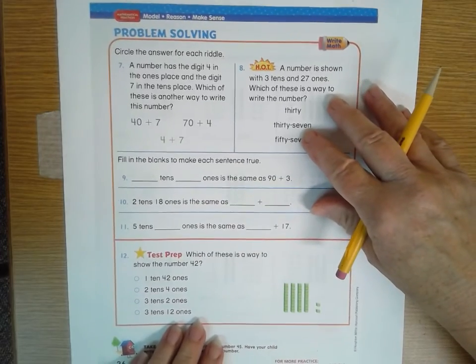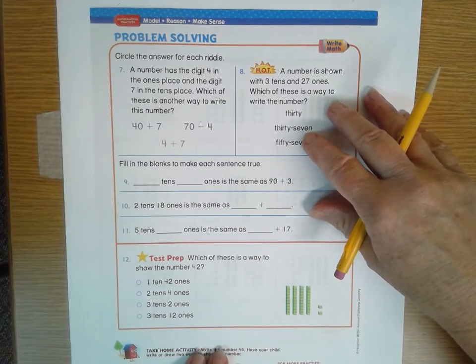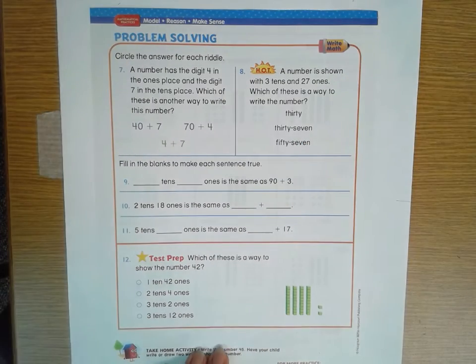I'm going to go to the back. This is page 36 on the back. It says circle the answer for each riddle. A number has the digit 4 in the ones place and the digit 7 in the tens place. Which of these is another way to write this number?